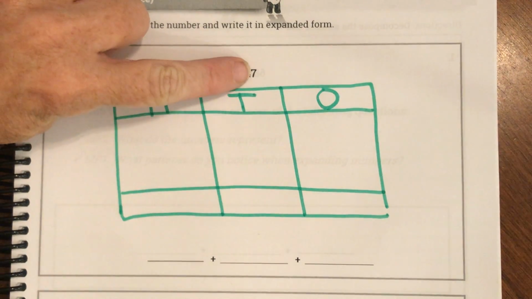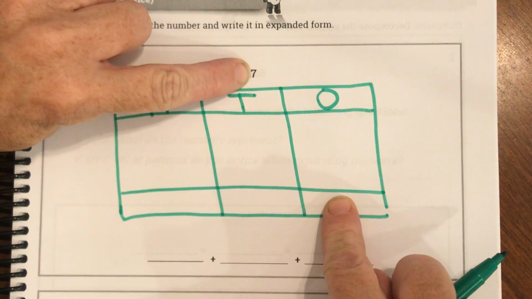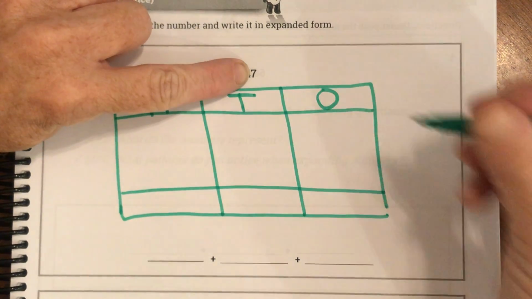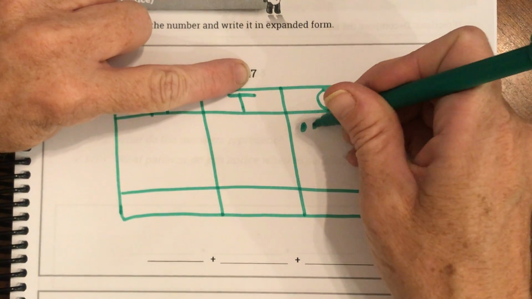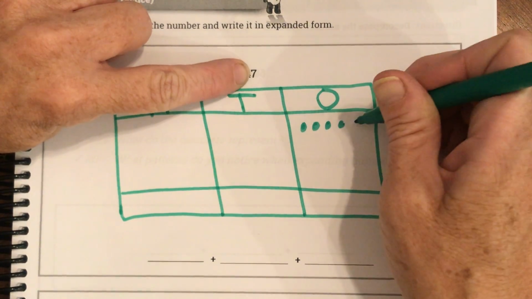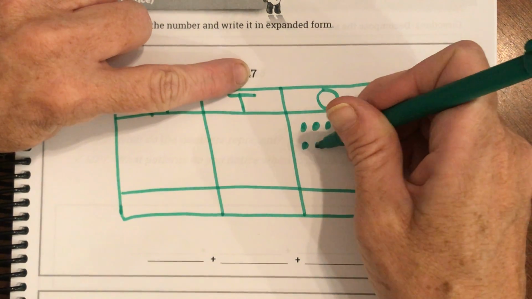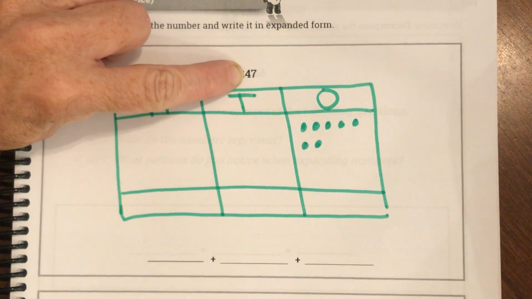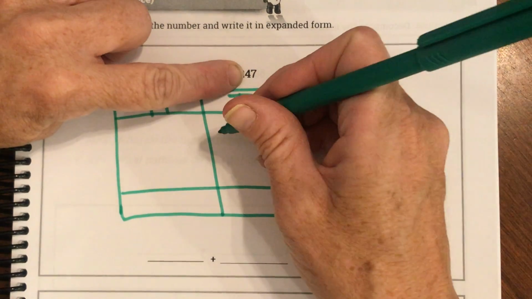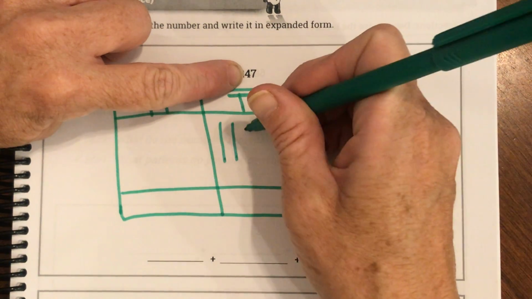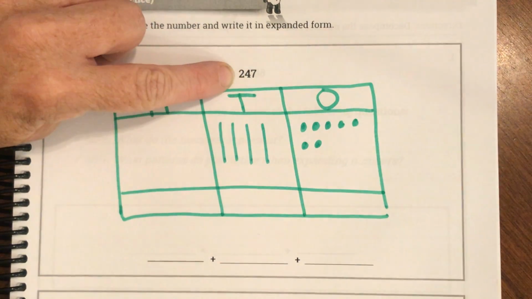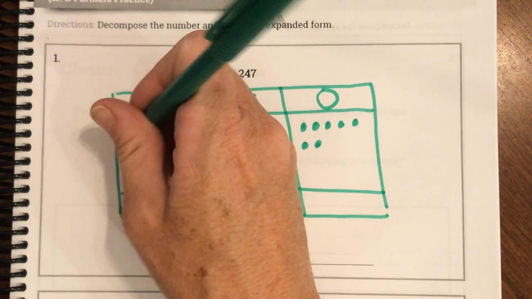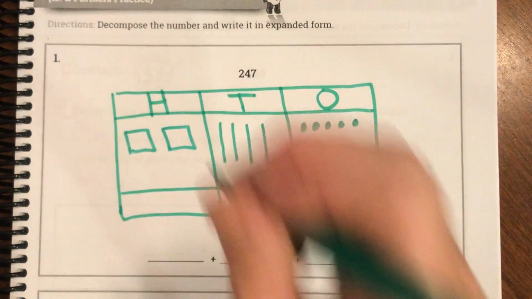Okay, so let's look. How many ones do we have? Our ones is in this column. I have 7. So I have 1, 2, 3, 4, 5, 6, 7. And how many tens do we have? 4. So let's make 4 10 rods. 1, 2, 3, 4. And how many hundreds? We have 2. So let's make 200 squares.